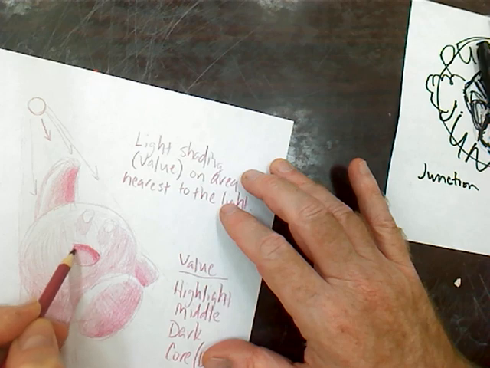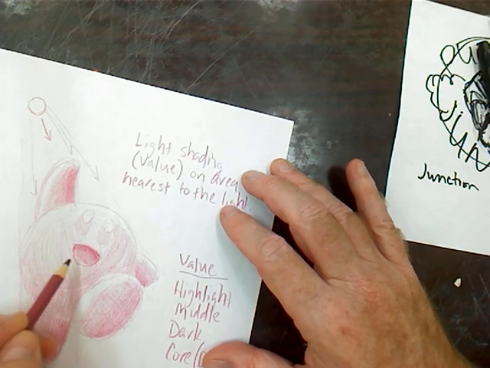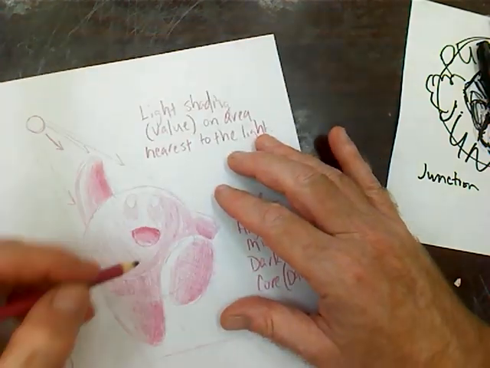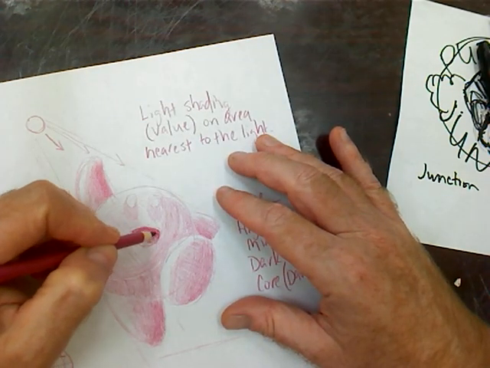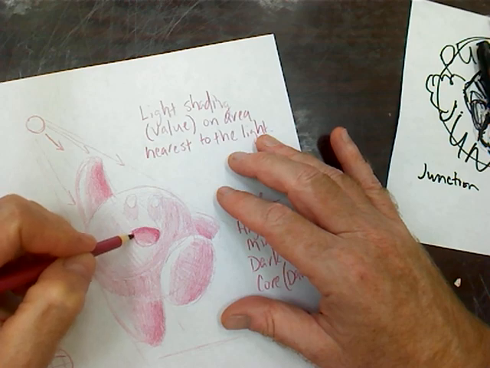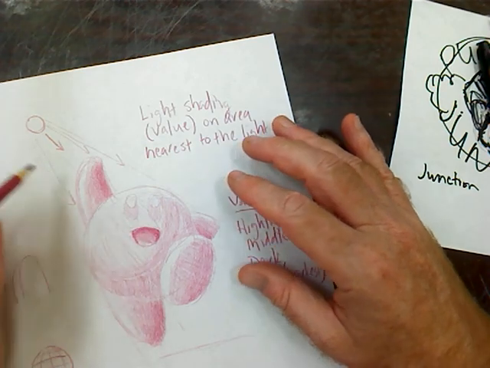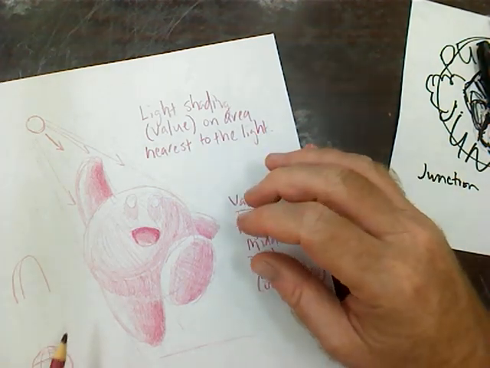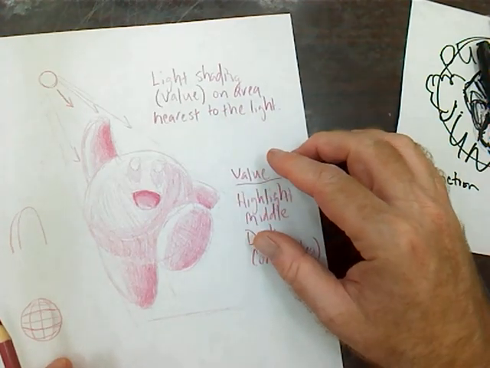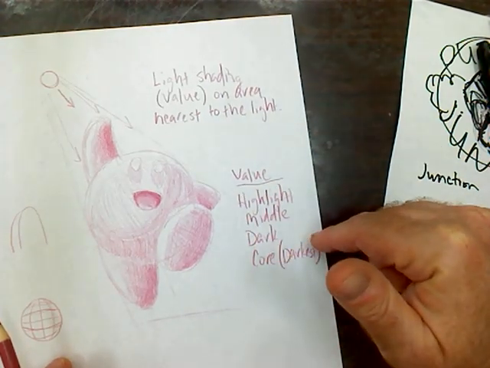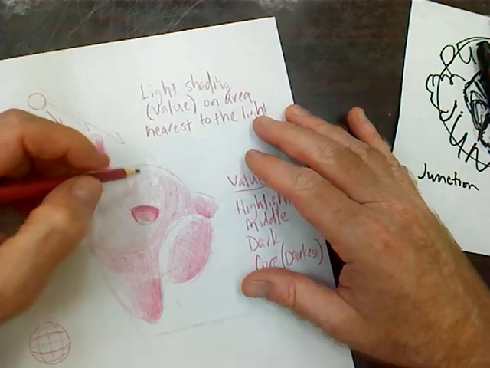And so on that part, I'm going to blend it out to that darker value like that, right? And I can make this darker using another color. In fact, that's what I did on the other one. But for right now, I'm going to establish that core by just using 100% pressure, okay?